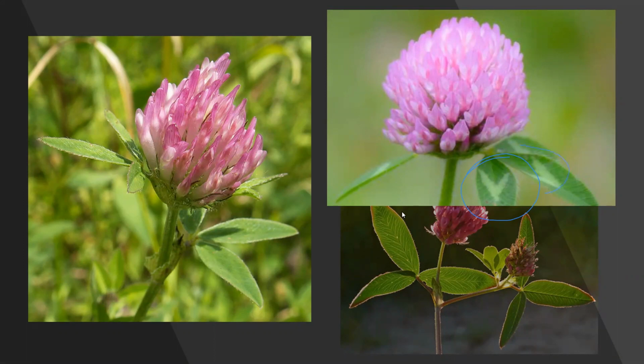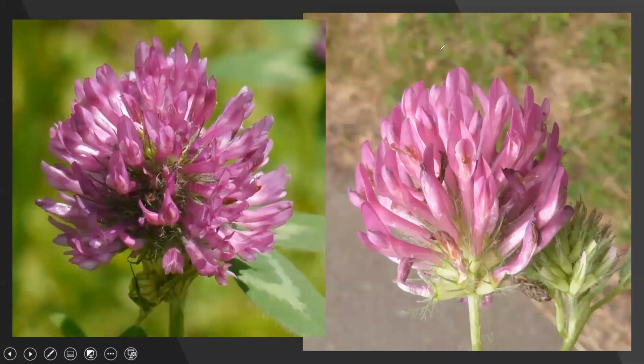And those leaves are also a little bit wider than those of the zigzag clover. And then here's a close-up of the actual petals of the flower. So again, you can see how there's 3 petals to each one on the cluster.